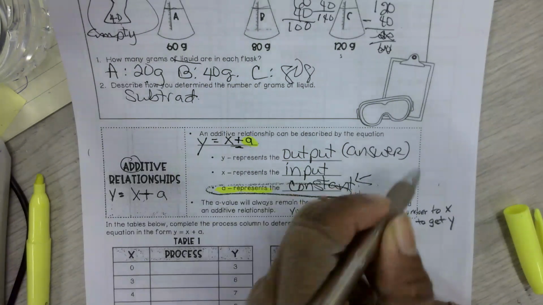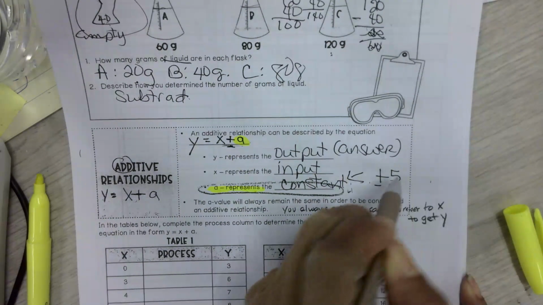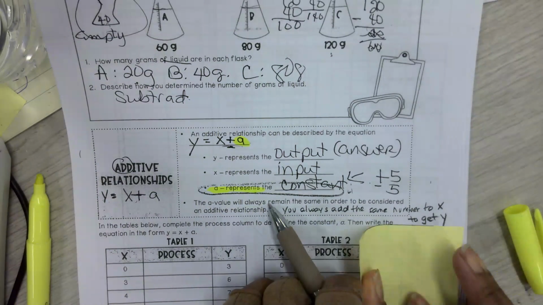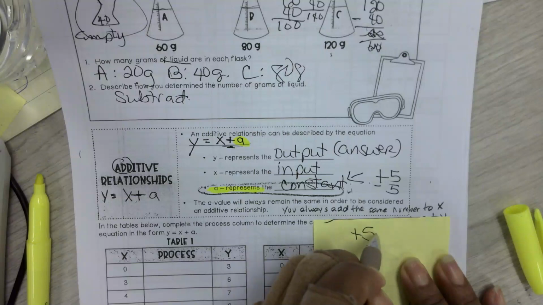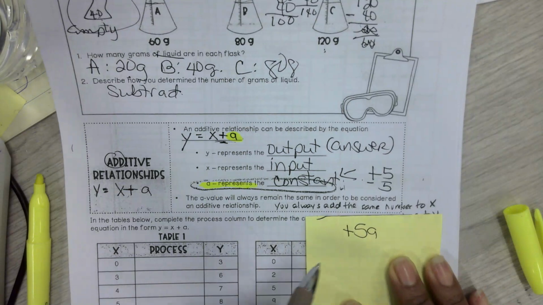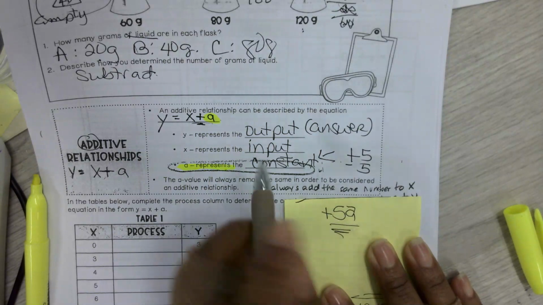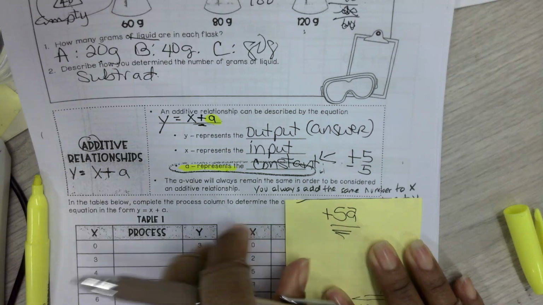Plus 5 or minus 5, those are constants. If it was instead like plus 5a, that's not a constant. That's a term. And we talked about terms in the past as well. So it's a number that stands by itself without any letters attached to it, okay?